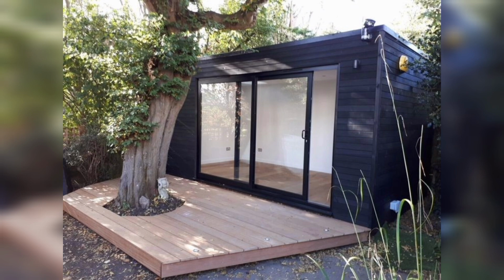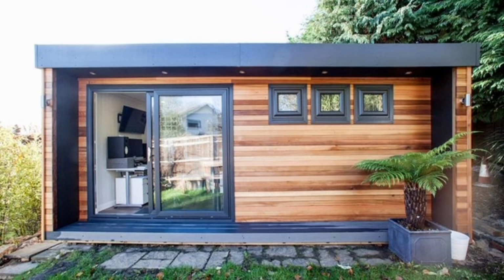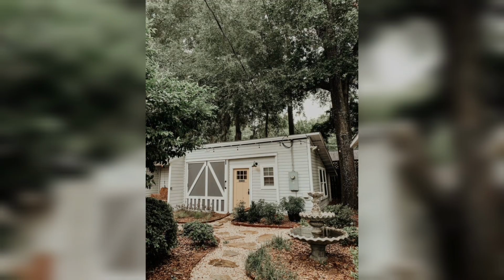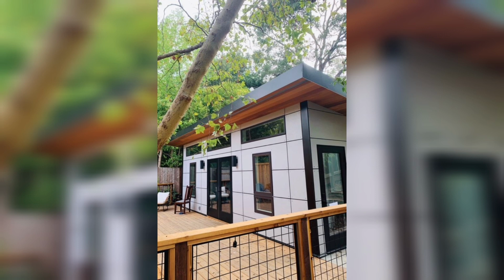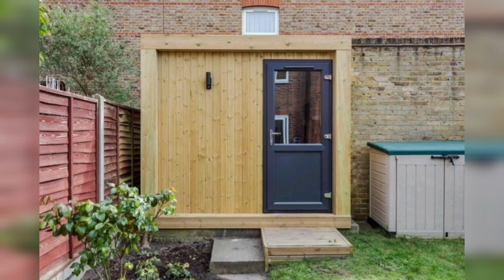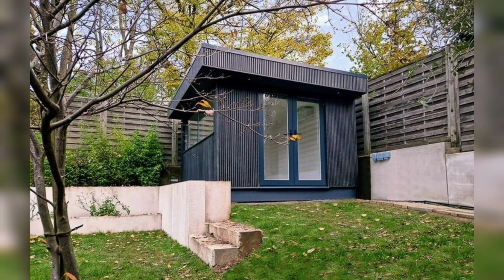Consider the type of work you will do, the equipment you will need and the number of people who will use the space. Create a design. Draw out a design of the home office, including the layout, windows, door, and electrical outlets.